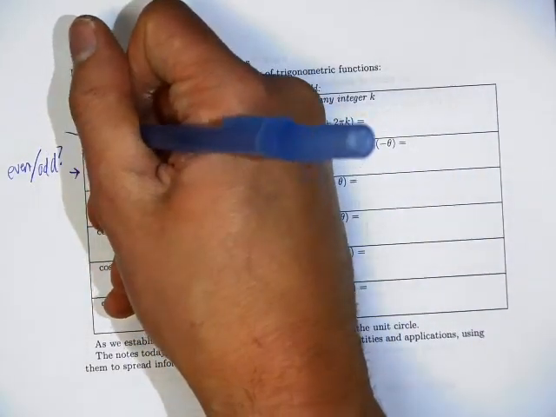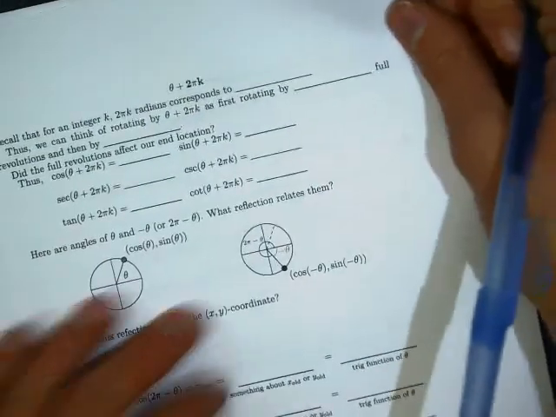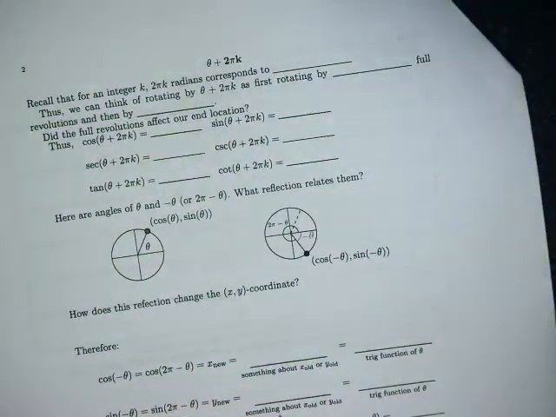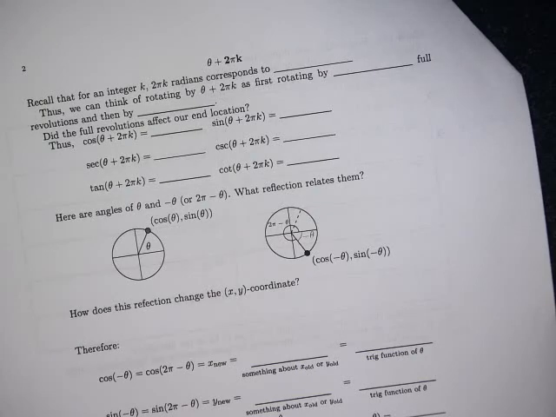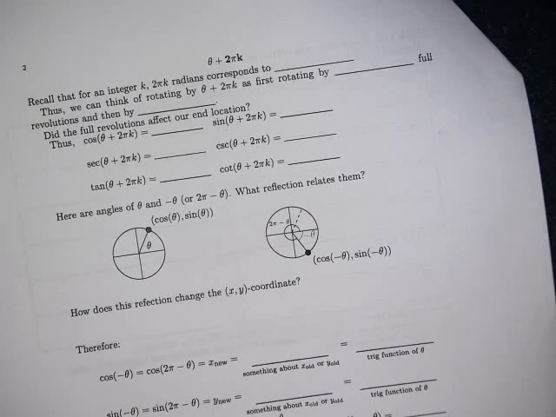Let's start with the one that maybe seems the most obvious. Let's think about what happens when we add a multiple of 2 pi to an angle. So k is a whole number, an integer. 2 pi corresponds to what? 2 pi radians corresponds to what kind of angle? A 360-degree angle, also known as a full revolution. So 2 pi k radians is just k times 360 degrees, or k full revolutions.